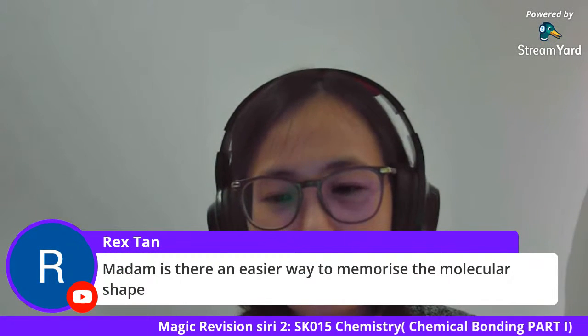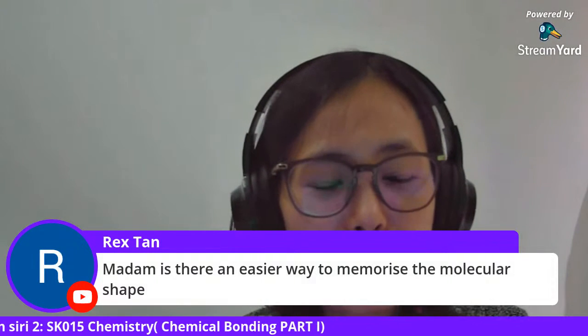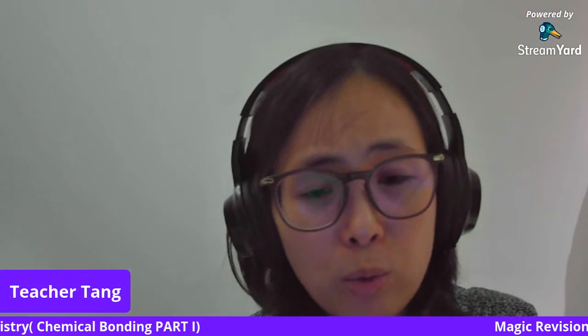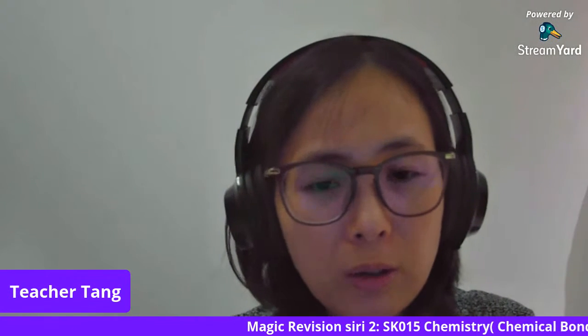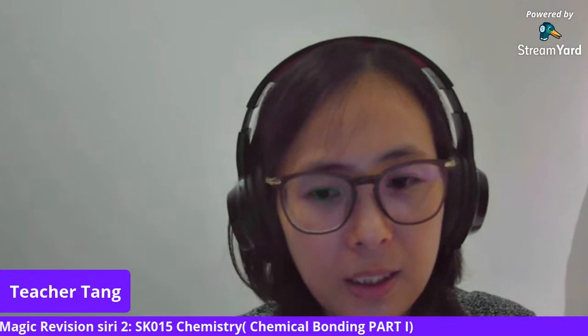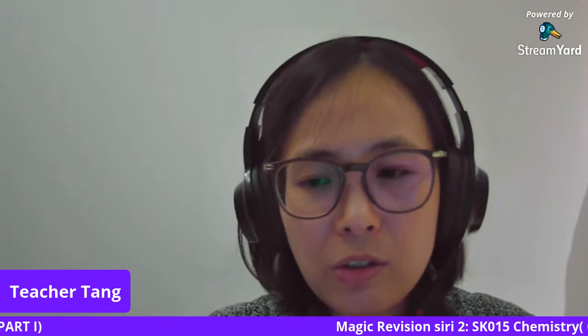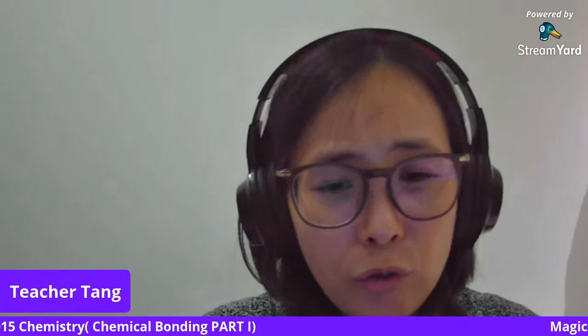So for molecular shape, basically, you need to learn how to draw. When you know how to draw, it's easier for you to remember. You need to remember how to draw the basic molecular shape or electron pair geometry first. When you can draw the five basic molecular geometries: linear, trigonal planar, tetrahedral, trigonal bipyramidal, and octahedral, then it is very easy for you to remember the molecular shape, because the molecular shape is deduced from the electron pair geometry.